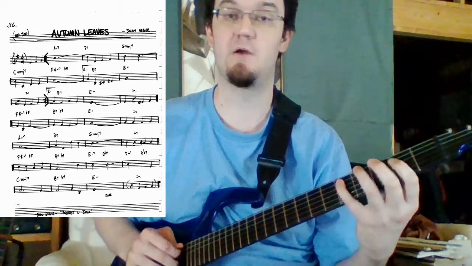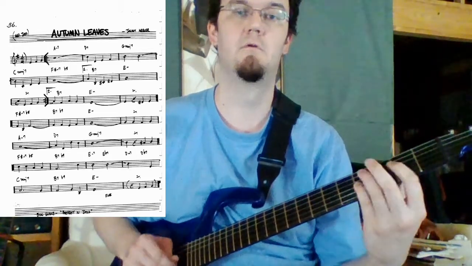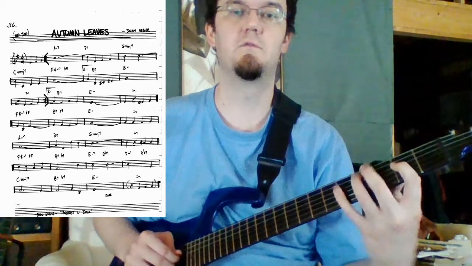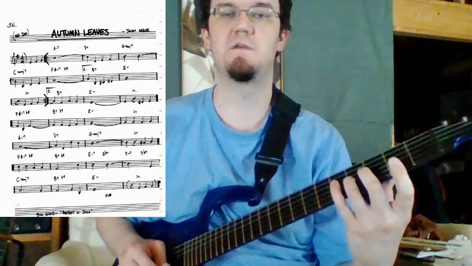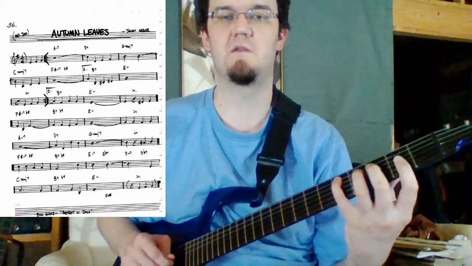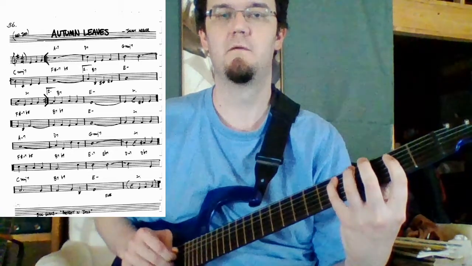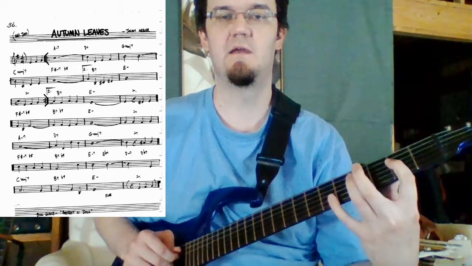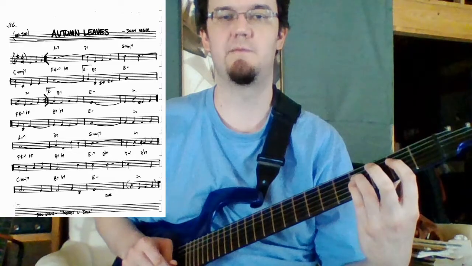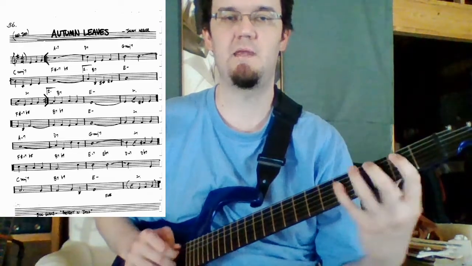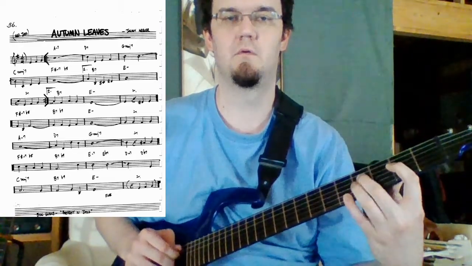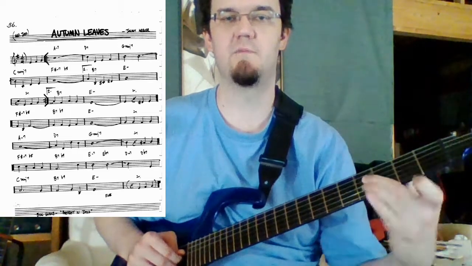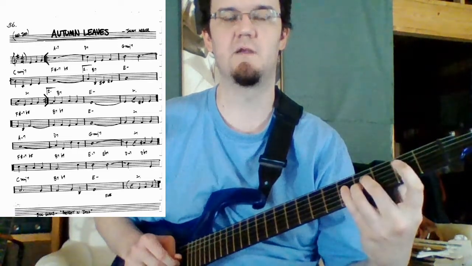Again, you could play it open if you wanted to. 2, 3, 4, 1. Several ways you could finger it as well. Always starting that D with the pinky, though. D, E, F sharp, B. Move the pinky up for B, or play the F sharp with the middle finger, B with the ring finger.